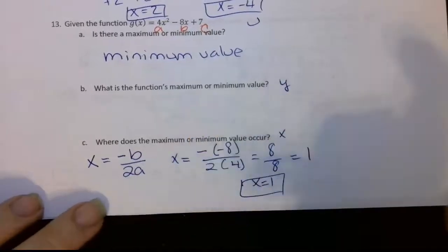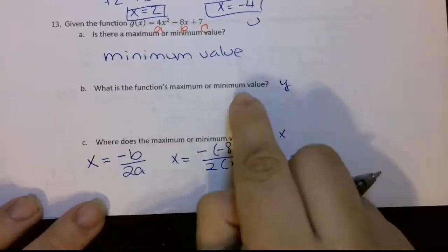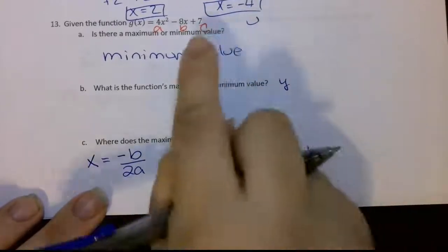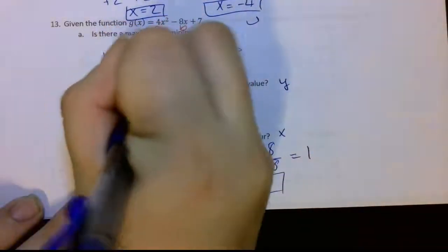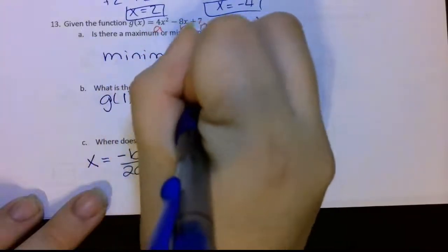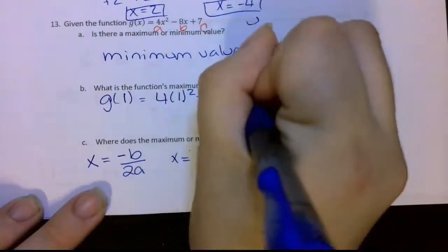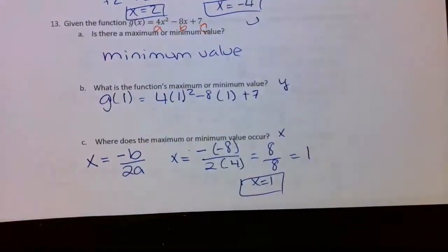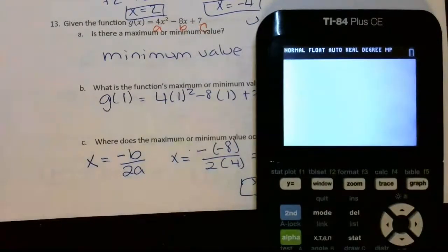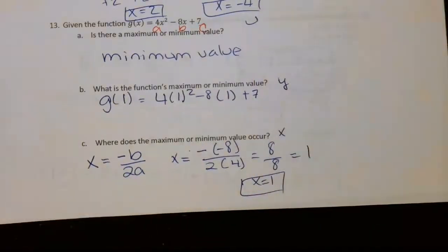Then to find the minimum value, I'm going to take the 1 and plug it into that equation. So I have g of 1 equals 4 times 1 squared minus 8 times 1 plus 7. I can do this by hand, or I can type it in the calculator. I am going to type it into the calculator. So I have 4 times 1 squared minus 8 times 1 plus 7, which gives me 3.